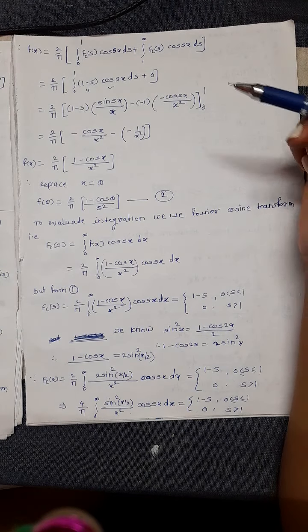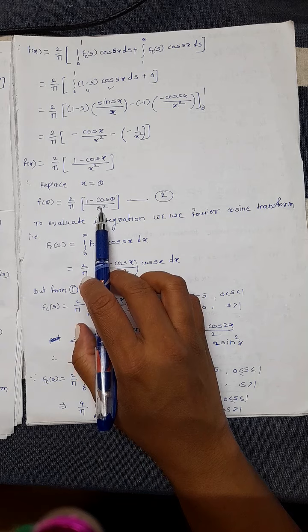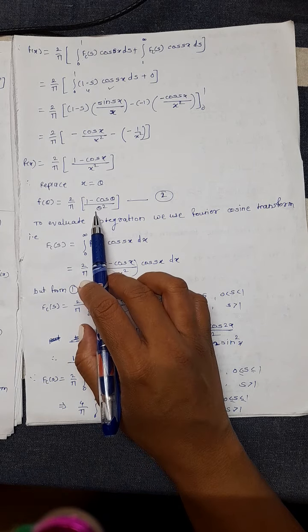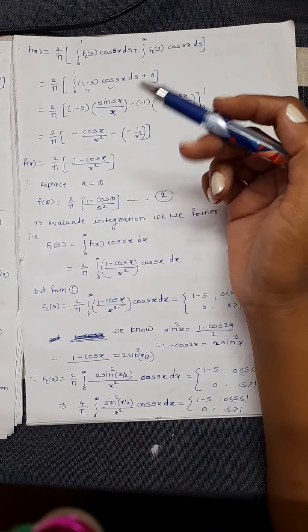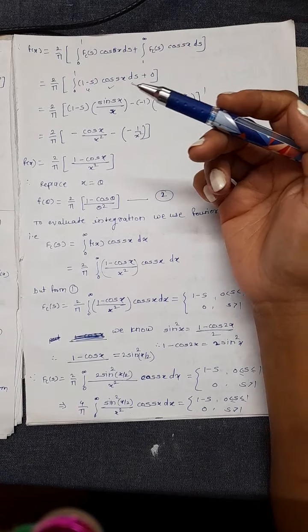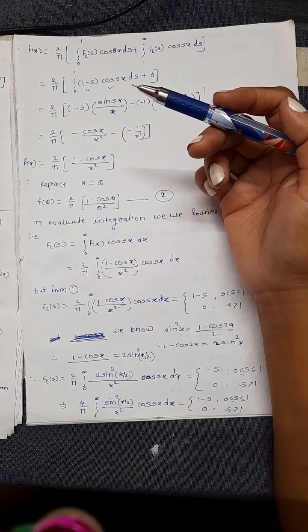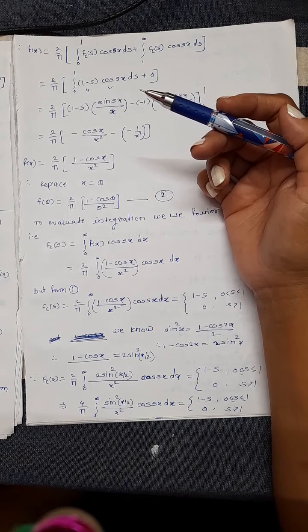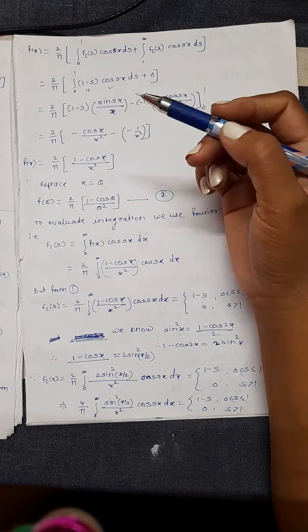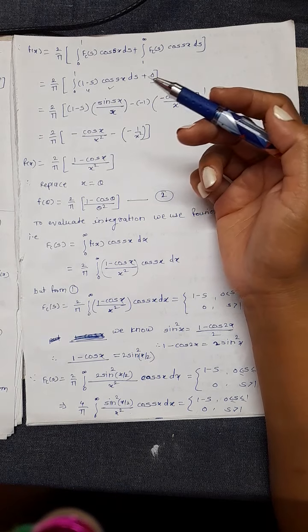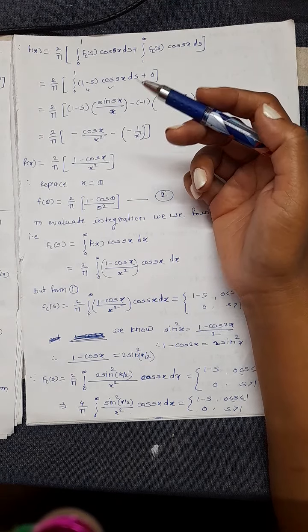Okay, now once we get f of theta, to evaluate the next integration, we already know that whenever there is a hence part in the Fourier transform examples, we use the inverse of that transform. Already we are getting f(x) here by using inverse Fourier cosine transform.